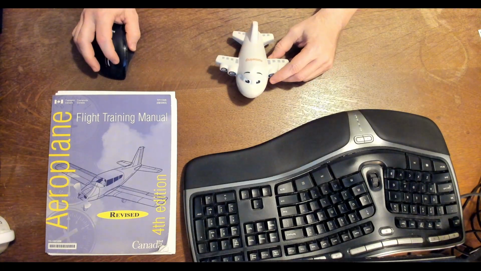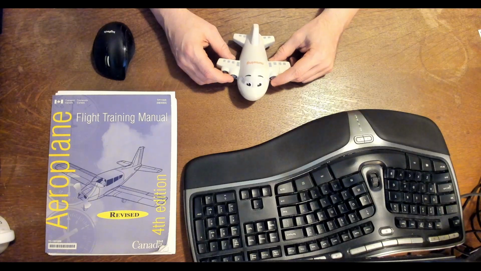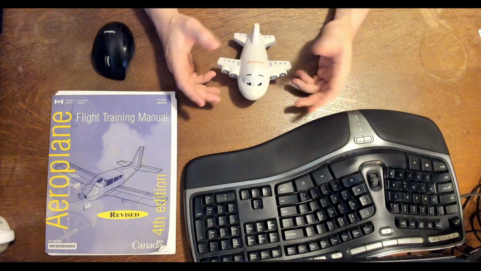So what do we do when we correct for yaw? We step on the ball. Remember your turn coordinator. So what I'm going to do in the aircraft is induce some yaw. I'm going to have you correct it.